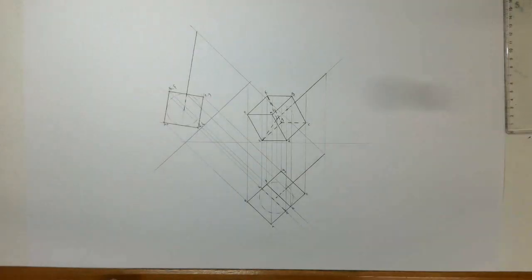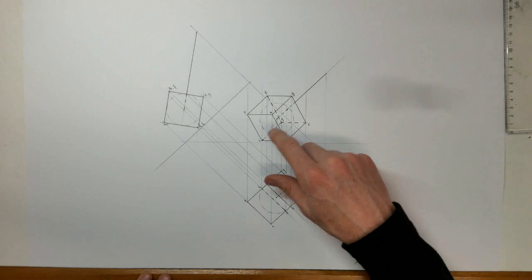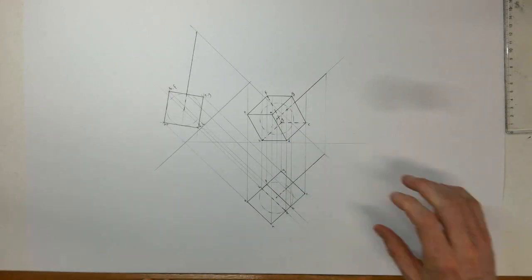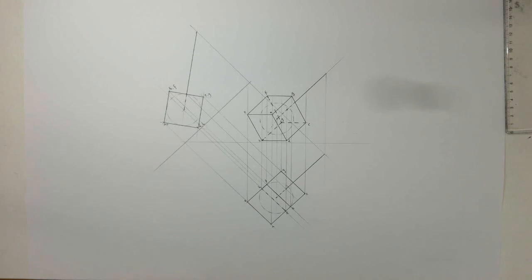So I'll just tip X out that bit, just pause the video. Okay, so there I tip X out that, so it's a little bit clearer, and also I've added my hidden detail there for the sphere in that final view. Okay, so that's our 2014 question C3 or B3.